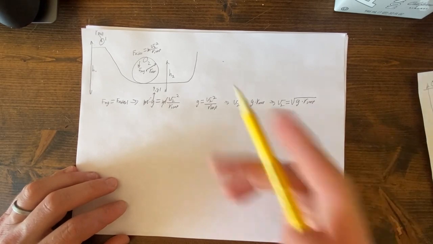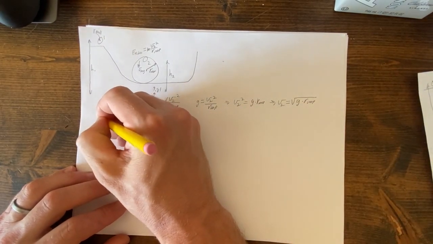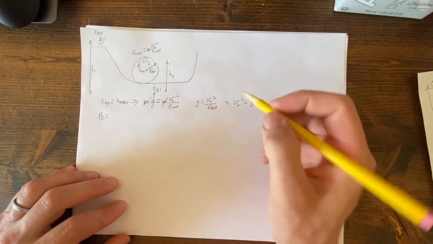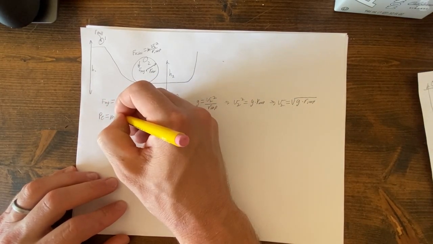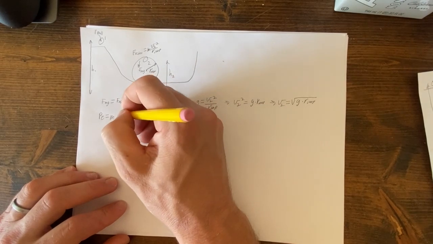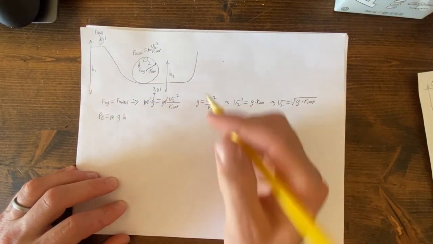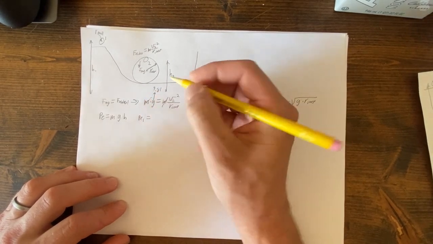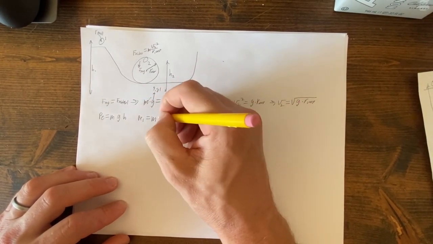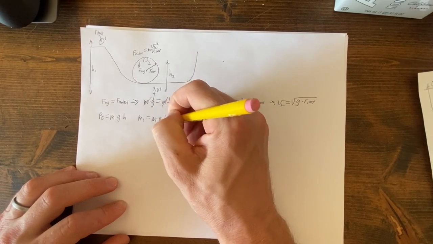Potential energy in general is PE, which is equal to the mass of the object times g, acceleration due to gravity, times h, whatever that might be. Potential energy at state 1 is then the mass of the ball times g times h sub 1.